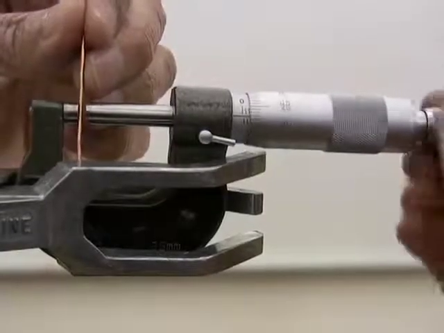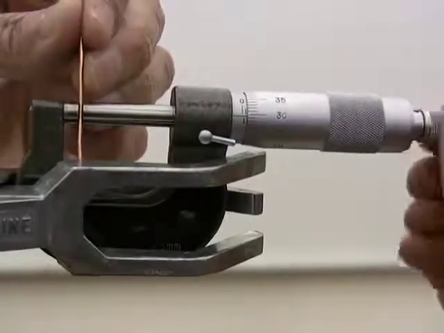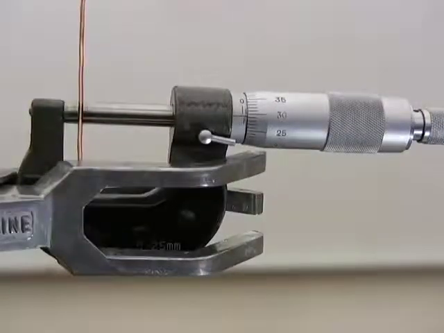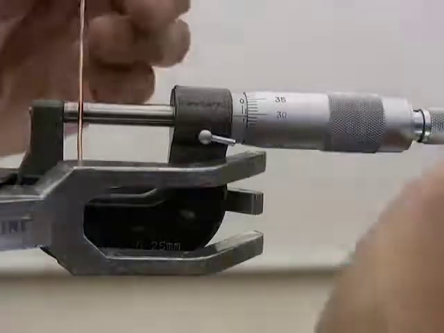There we go. Take that reading. Well, isn't that simple? You can read it right from there. It's, well, I won't tell you.